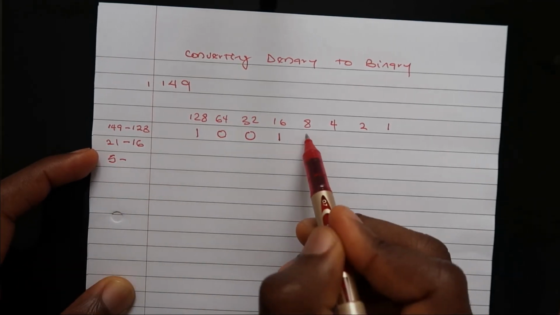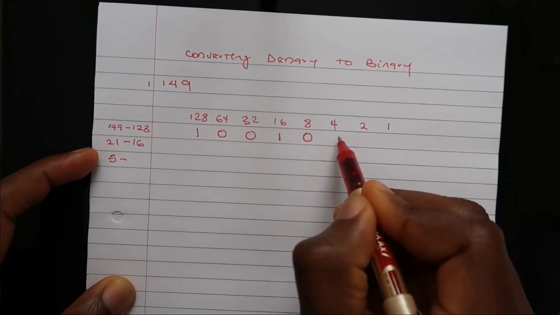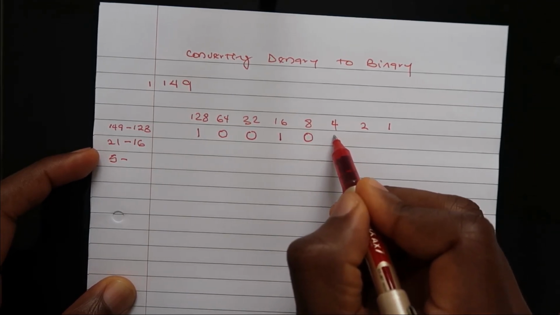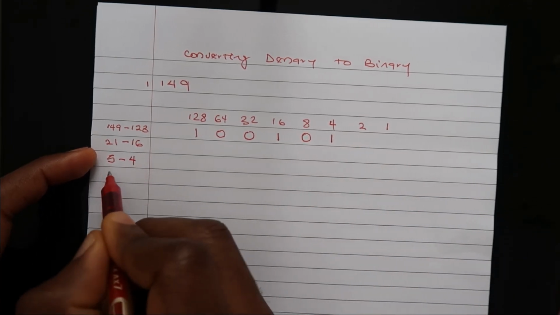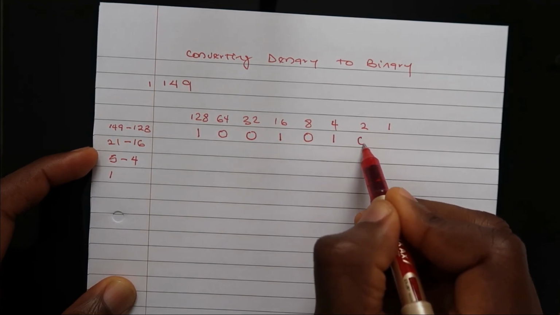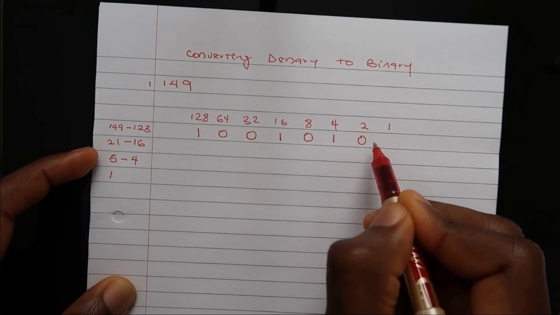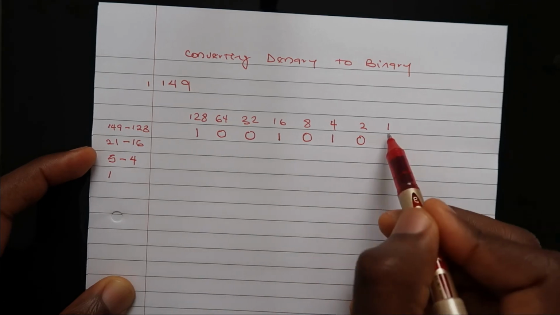Is 5 bigger than or equal to 8? No, it's not. I'll put a 0 there. Is 5 bigger than or equal to 4? Yes, it is, so I'll put a 1 there. 5 minus 4 gives me 1. Is 1 bigger than or equal to 2? No, so I'll put a 0 there. Is 1 bigger than or equal to 1?